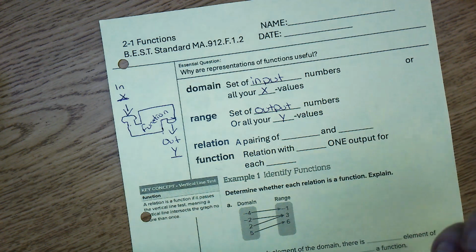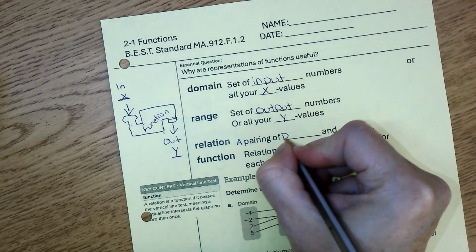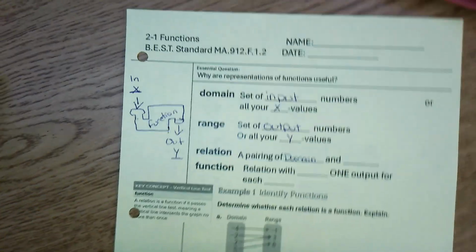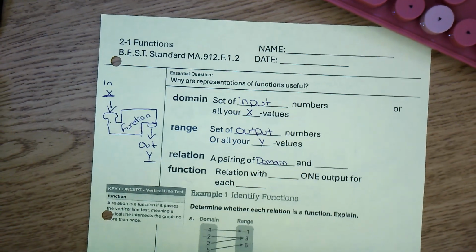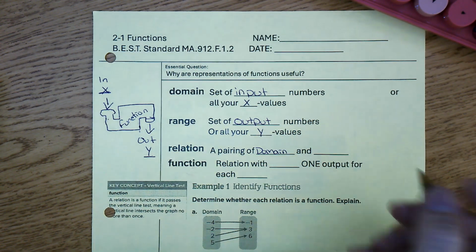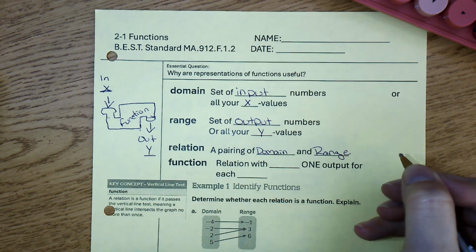All right, so a relation. Relations, that is your pairing of your domain and range. All right.